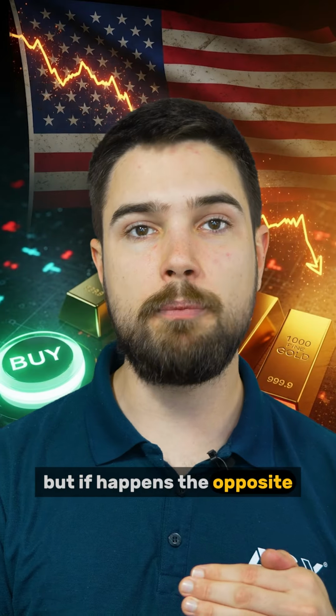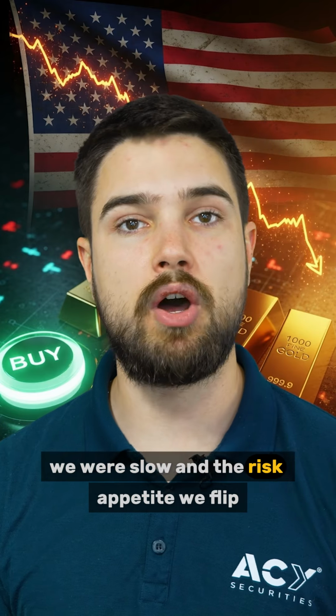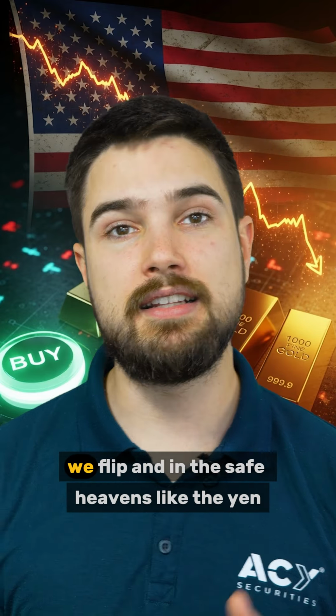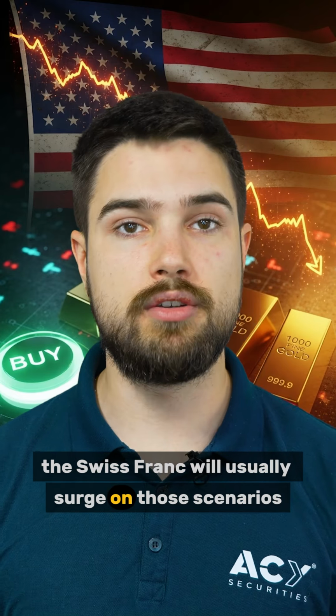But if the opposite happens, if the confidence collapses, the spending will slow and the risk appetite will flip, and then the safe havens like the yen and the Swiss franc usually surge in those scenarios.